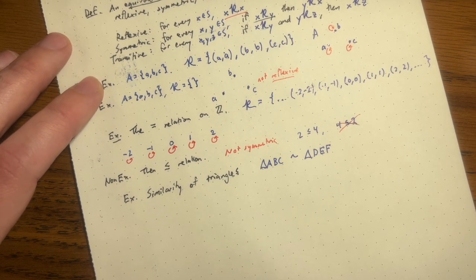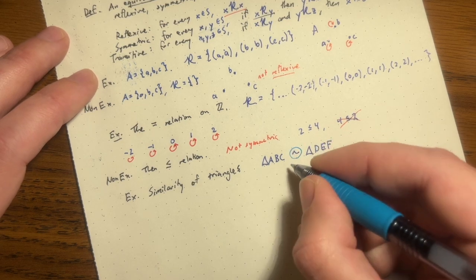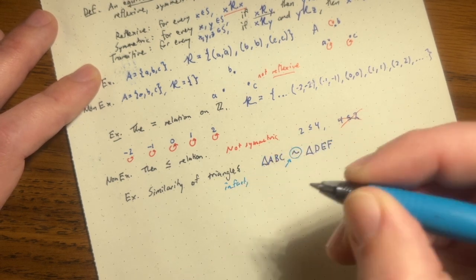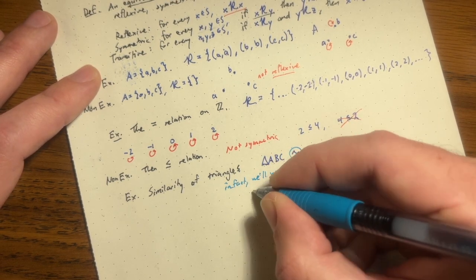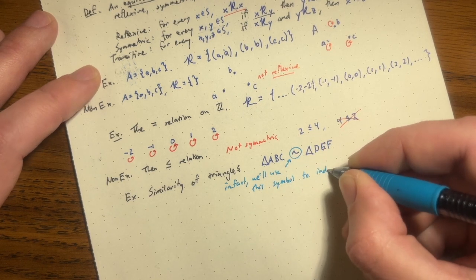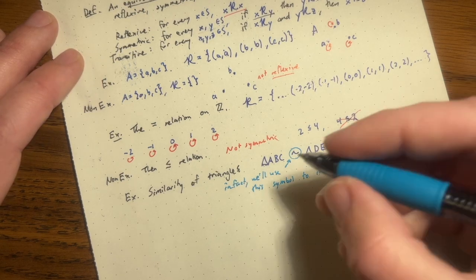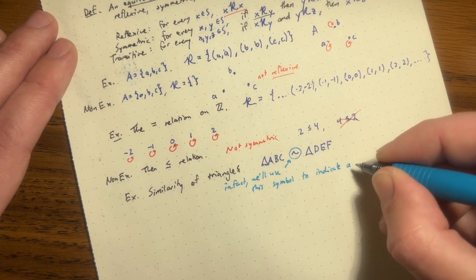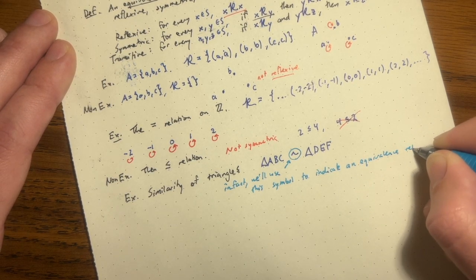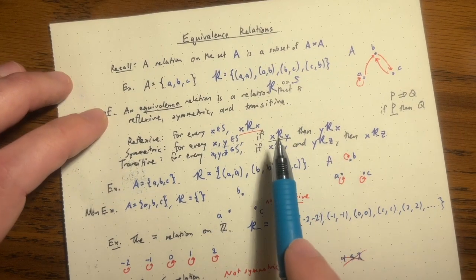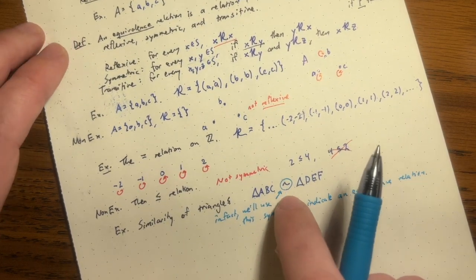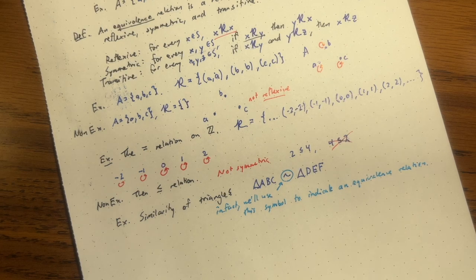And in fact, we will take inspiration from this example. So we'll use this symbol, not all the time, but we'll often use this symbol to indicate specifically an equivalence relation. Which is nice, because now I don't have to draw that R anymore. I can just say X tilde Y. But typically I reserve that symbol, tilde, for an equivalence relation.